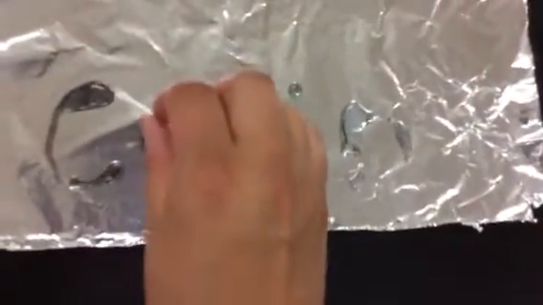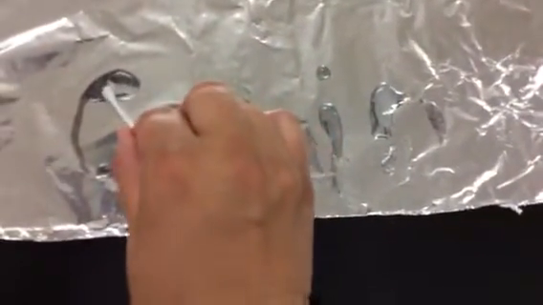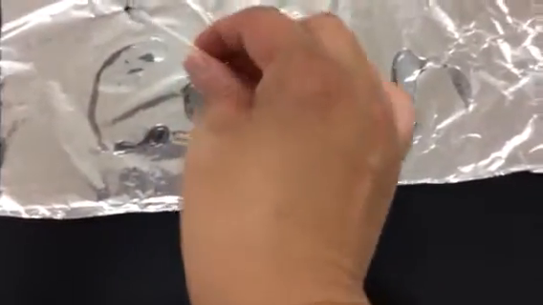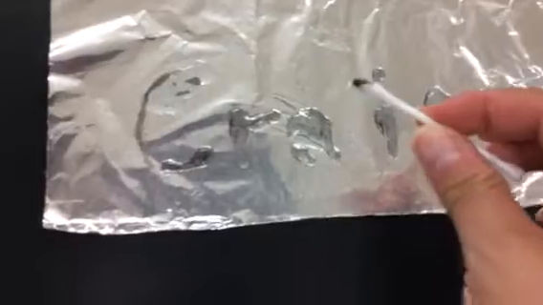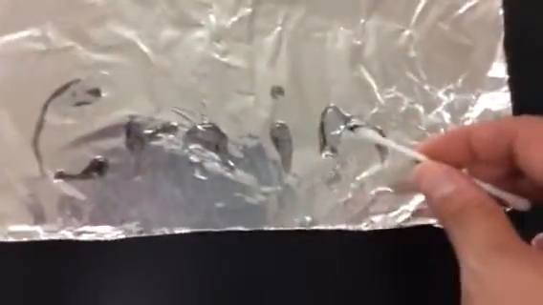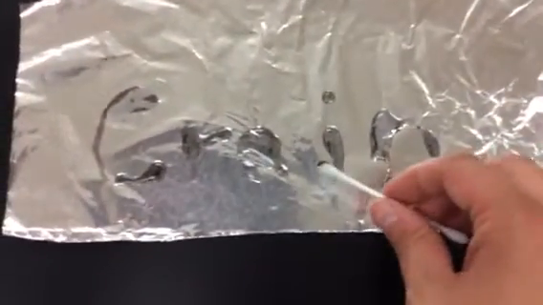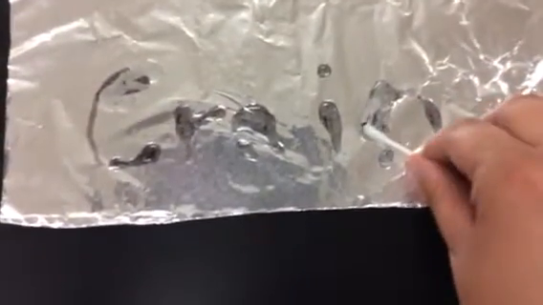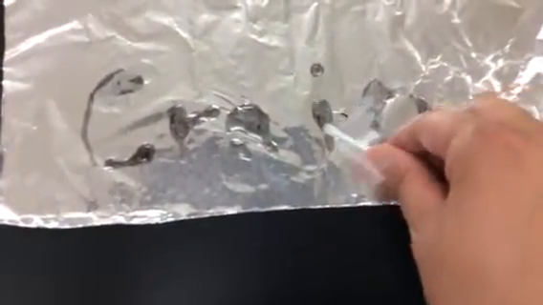Now if I take a Q-tip and I scrape this surface, I end up with kind of a brown solid. Let me see if I can get that focused for you. Sort of a brown solid on there. So record your observations on that. So pause the video here and record your observations about what happened here.